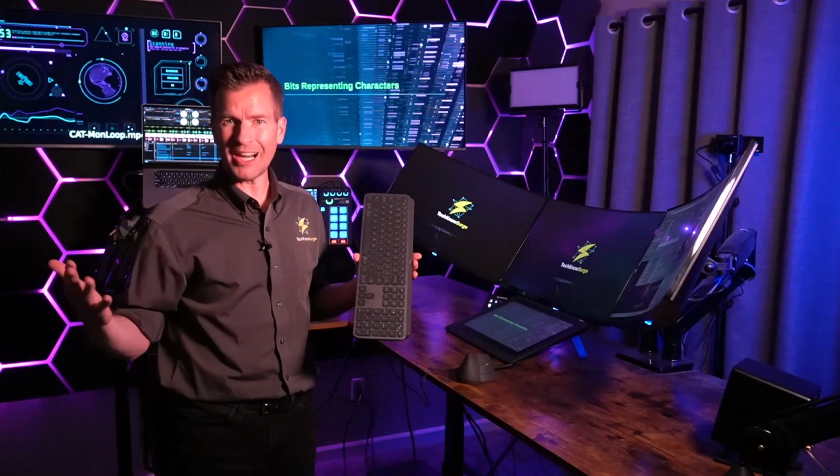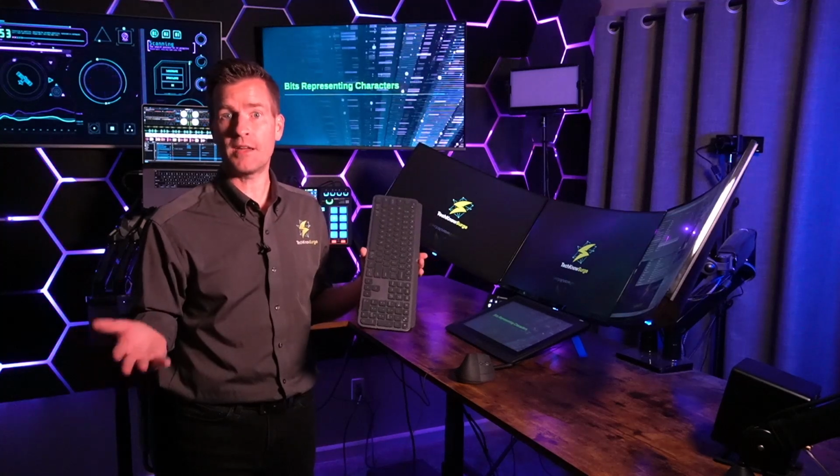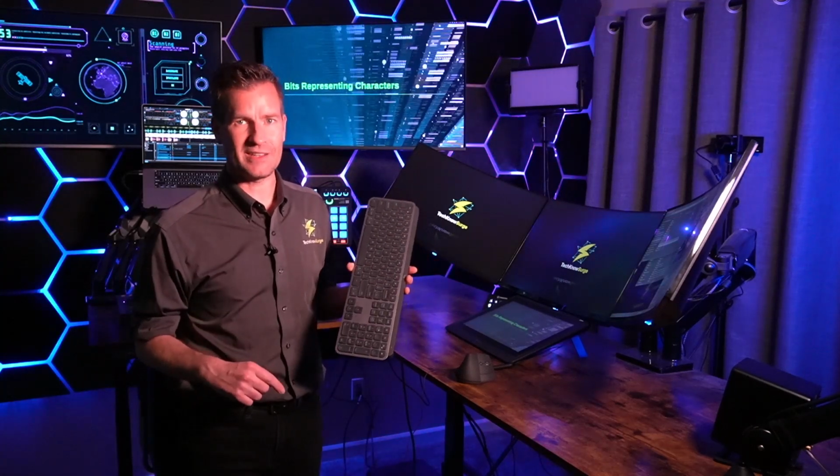Every time you press a letter on your keyboard, it sends a digital code to your computer, and then that computer processes it. But what does that digital code look like? Well, there's actually standards out there just for that. So let's take a look into that.